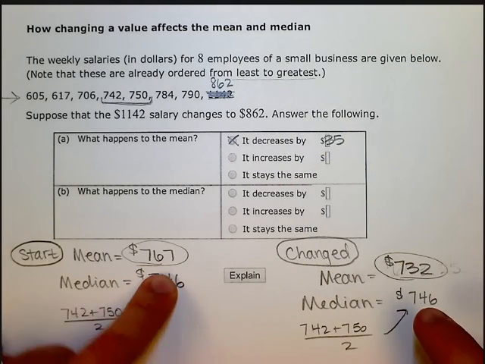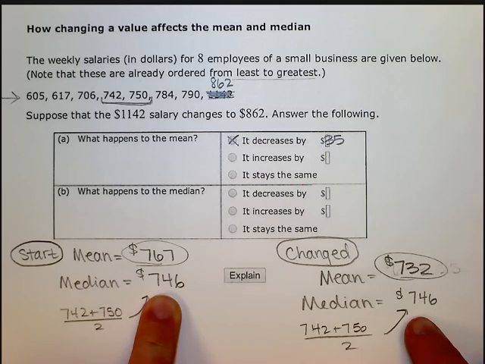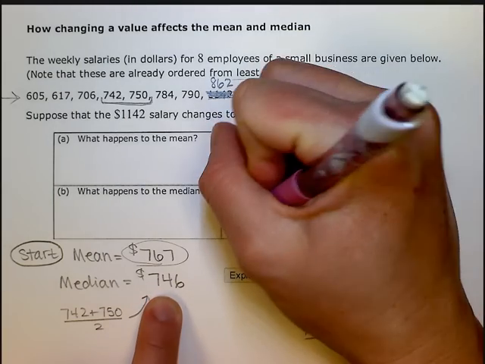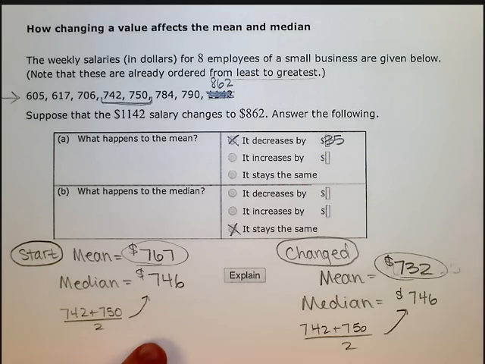Now let's look at the median. Here I got 746 and here I got 746, so it stayed the same. All right, and that's all there is to it. Make sure when you're using your calculators, you're typing carefully.